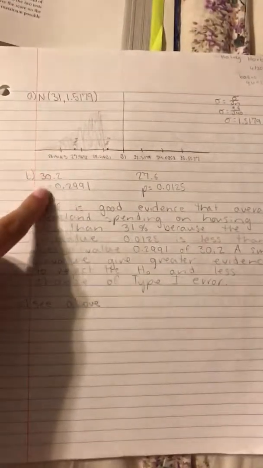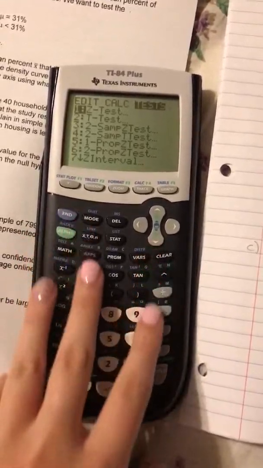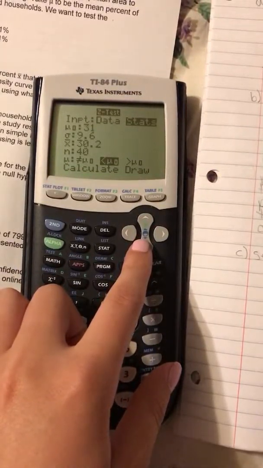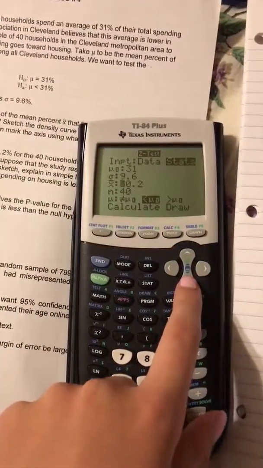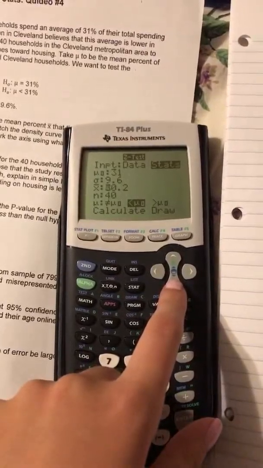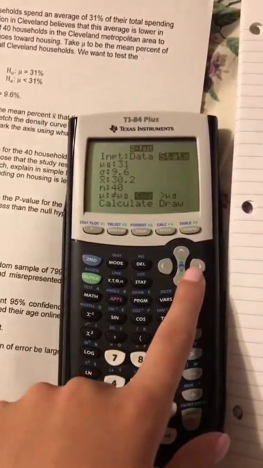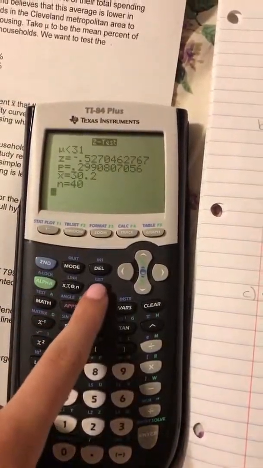and we found the p-values with our calculator. So we would go into stat and tests, and you would go ahead and do the z-test, and it is statistics, and the null hypothesis is that the mean is 31%, given up here. Standard deviation is 9.6. The X bar value, the first one given, is 30.2, and then our sample size is 40, and you want the alternative hypothesis to be less than. So that's how you get your p-value here of 0.2991, and you do the same for the 27.